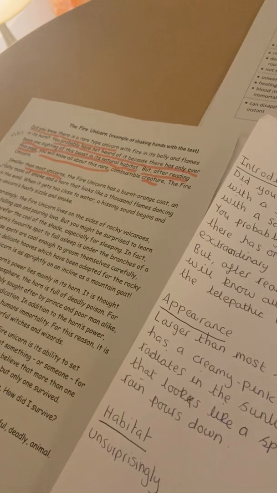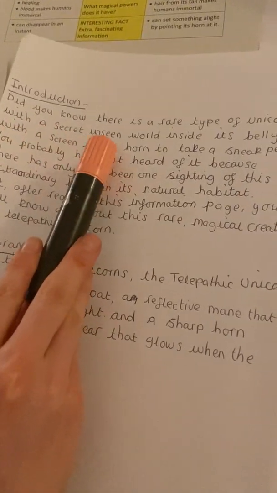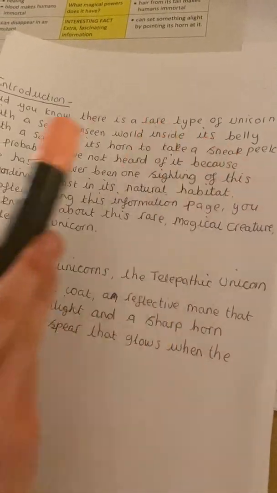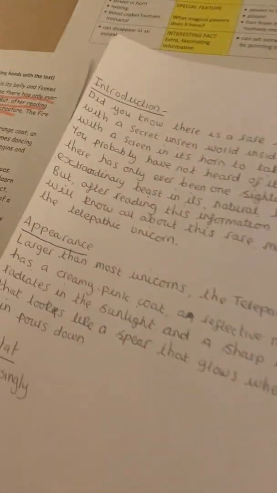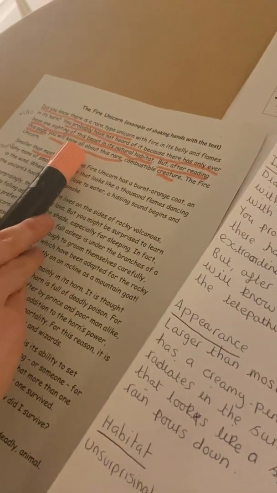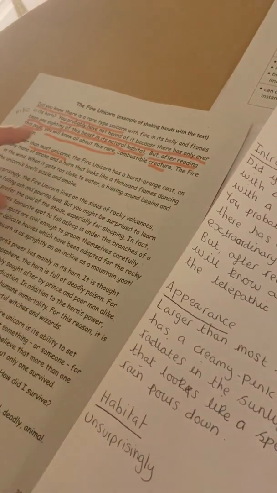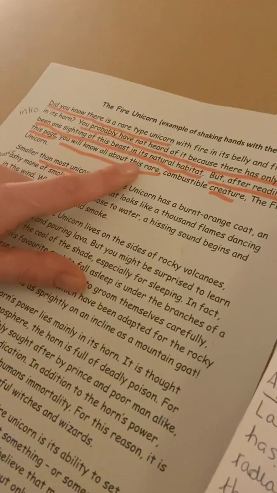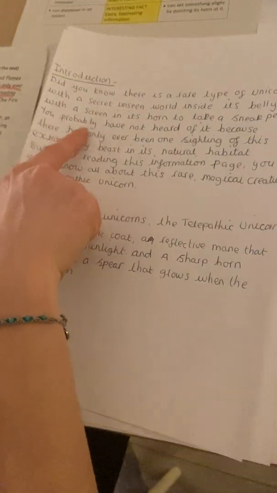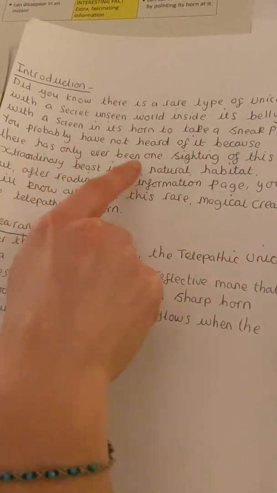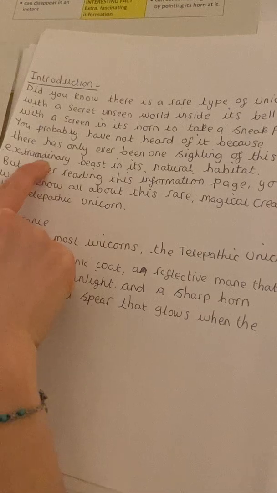Now mine is a little bit different, as yours will be as well. And then I've added with a secret unseen world inside its belly, with a screen in its horn to take a sneak peek. Theirs is you've probably not heard of it. And then I've copied the same bit as them. Can you see? You've probably not heard of it because there's only ever been one sighting of this beast in its natural habitat. I've magpied that. I've got it in mine. You probably have not heard of it because there has only ever been one sighting of this extraordinary beast.